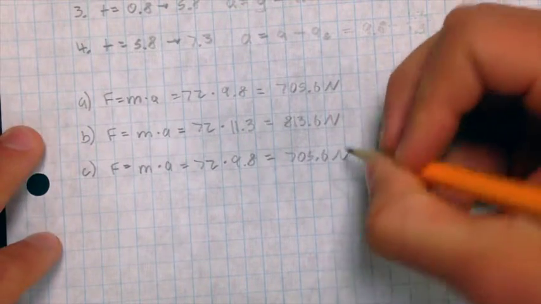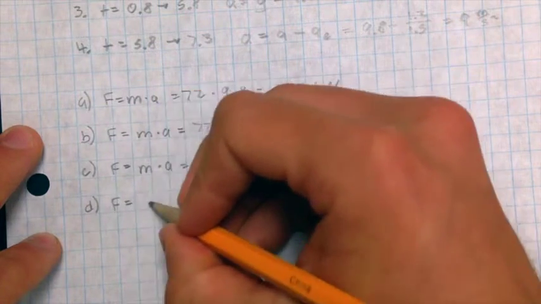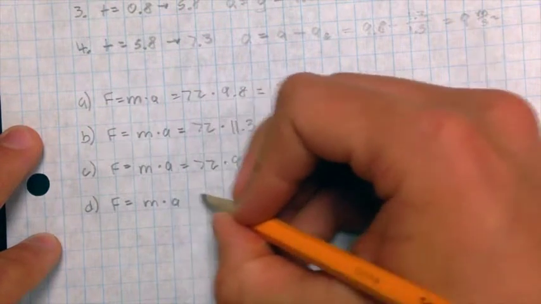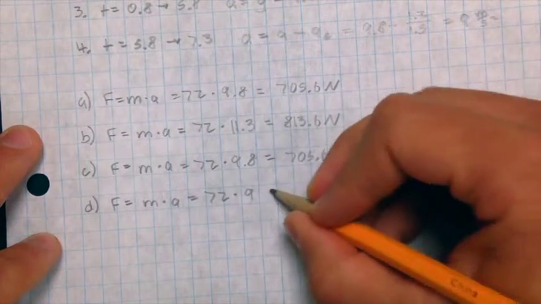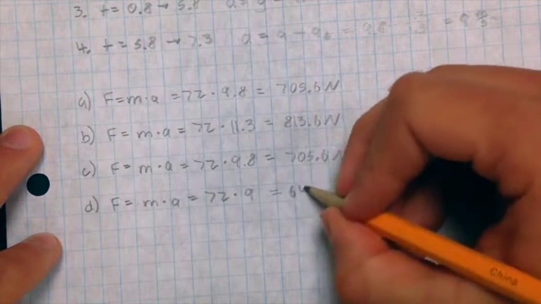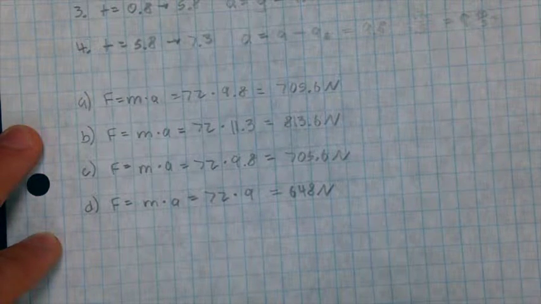705.6 newtons. And for part D, while the elevator is decelerating, we'll get a smaller answer, because it'll be a lower overall acceleration, which solves out to be 648 newtons. And that's how you solve chapter 5, number 33.